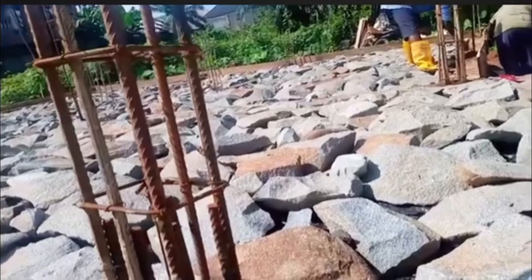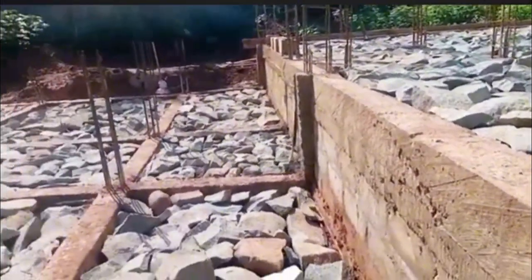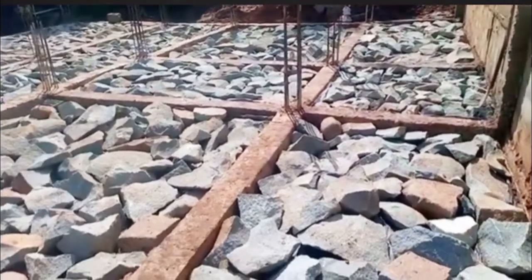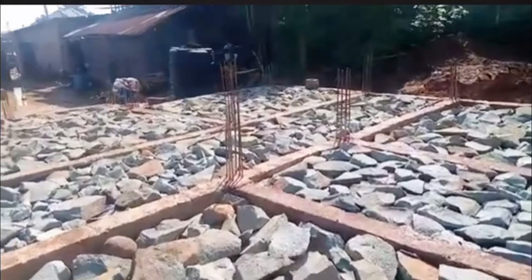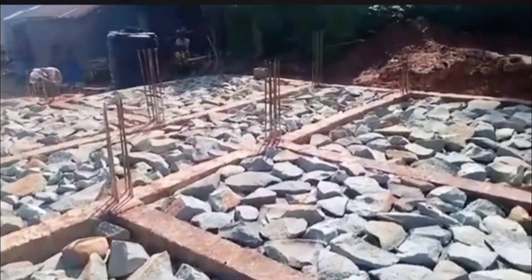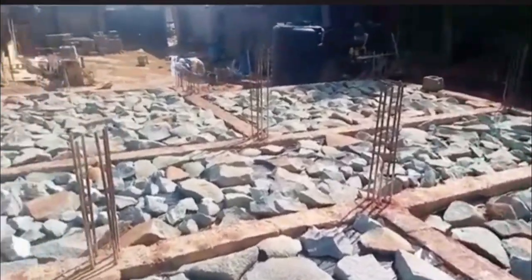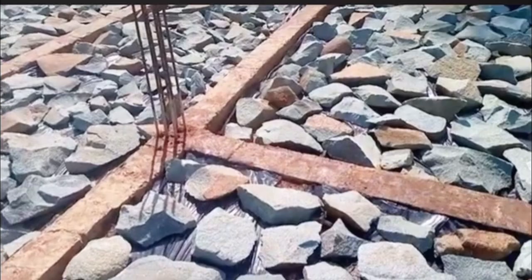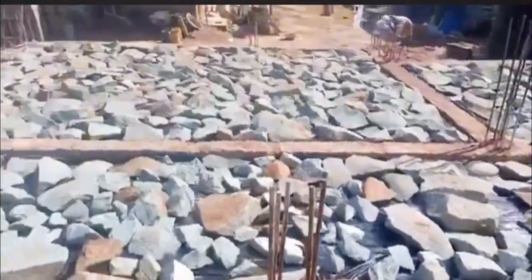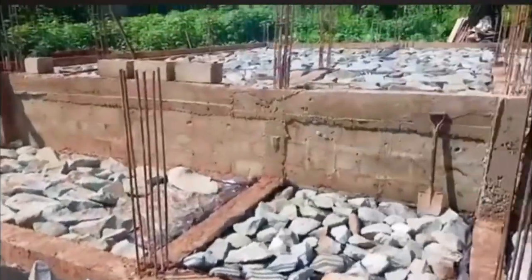Okay, this is Fear God Eze reporting from Sisos Engineering Limited. This is one of our projects here in Umuahia, Abia State. We are ready for mass concrete at the DPC level. We just finished filling, compaction, damp-proof membrane, you can see it, and the hardcore placement. So we are ready for concrete today.